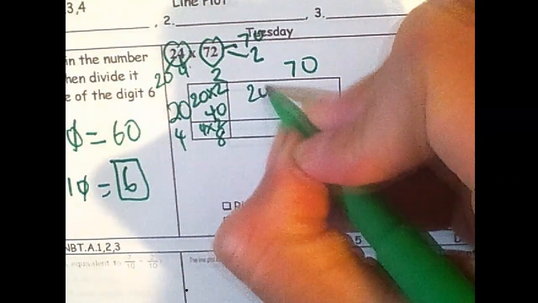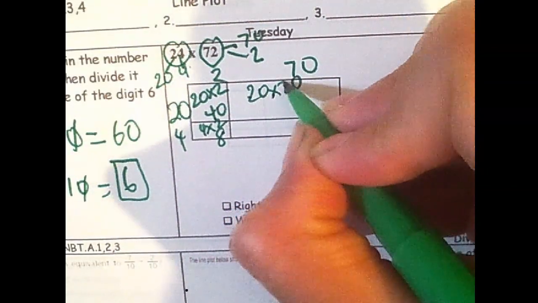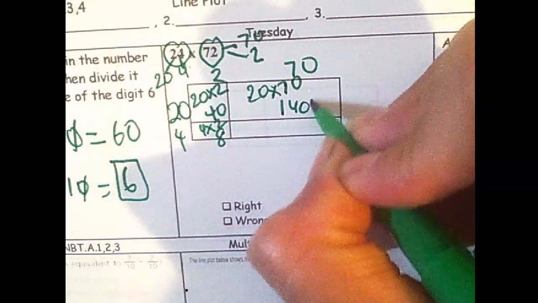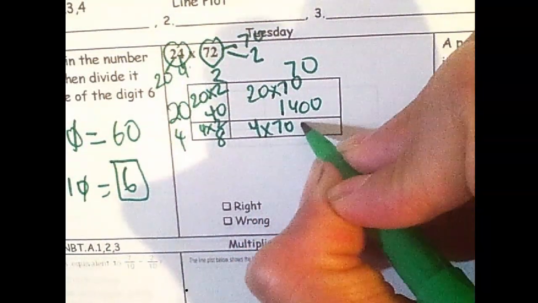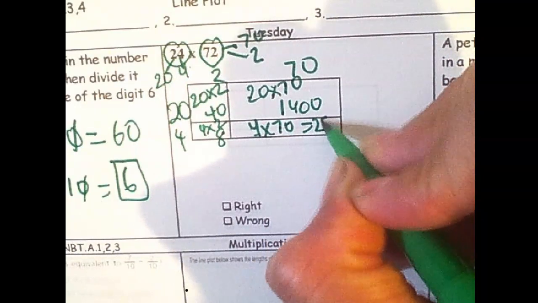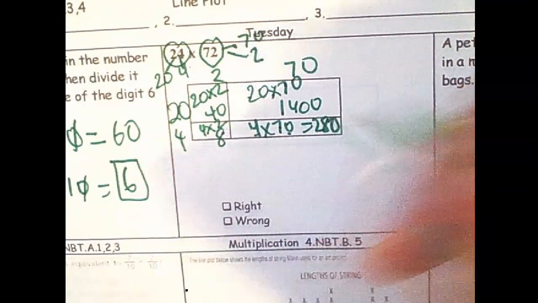Then we're going to do 20 times 70. 2 times 7 is 14, and then we're going to add those two zeros. So we get 1400, and then we have 4 times 70. 4 times 7 is 28, but it's 70, not 7, so we're going to add a 0.